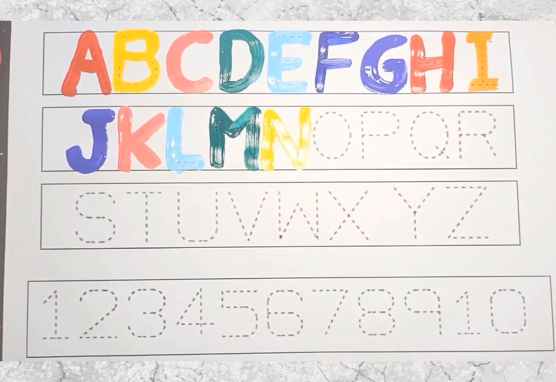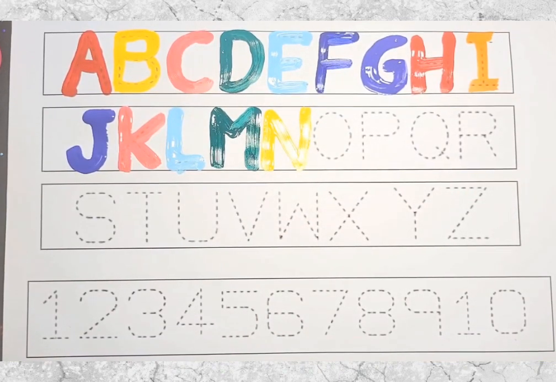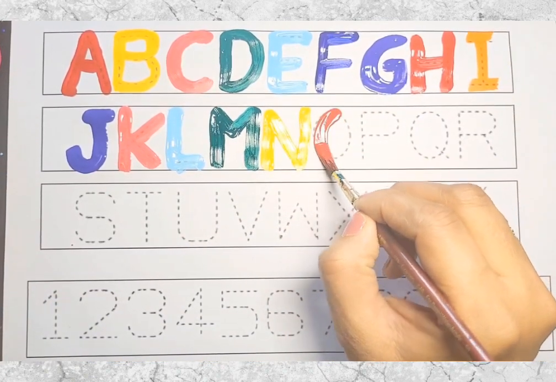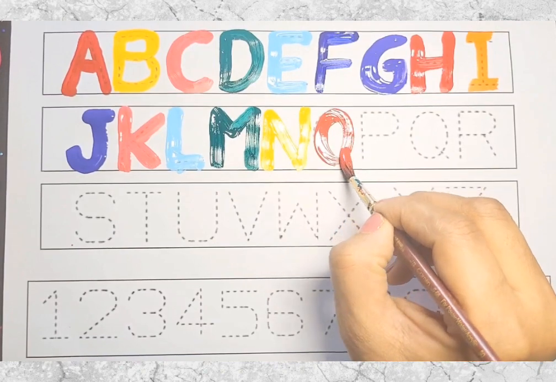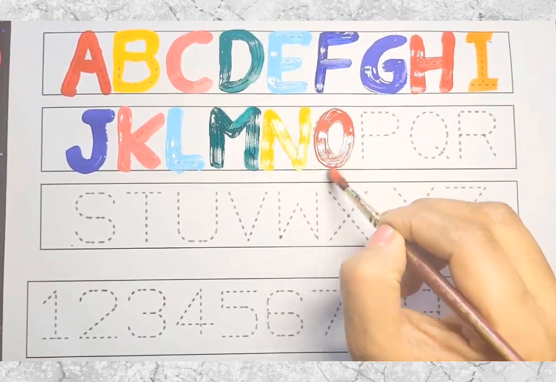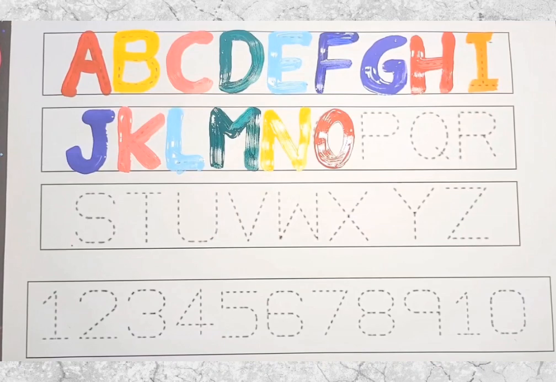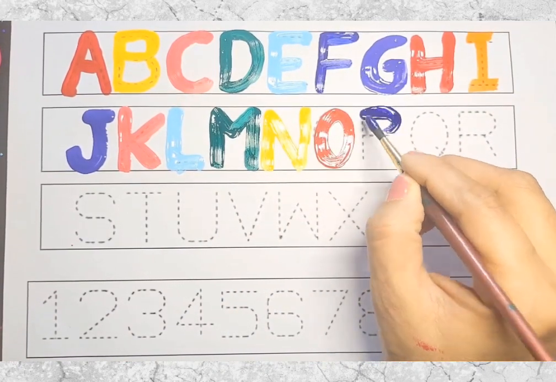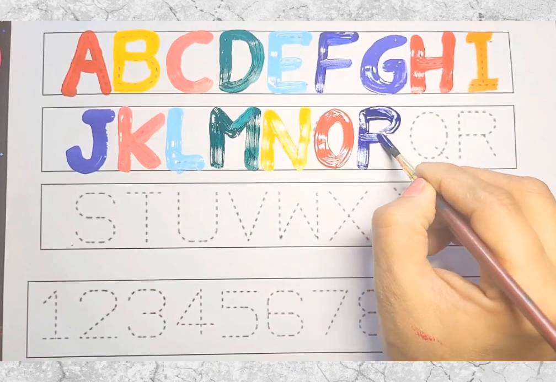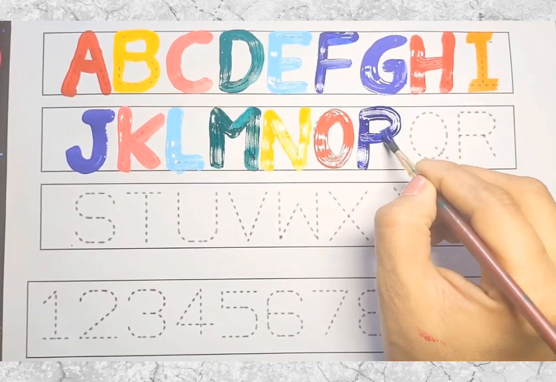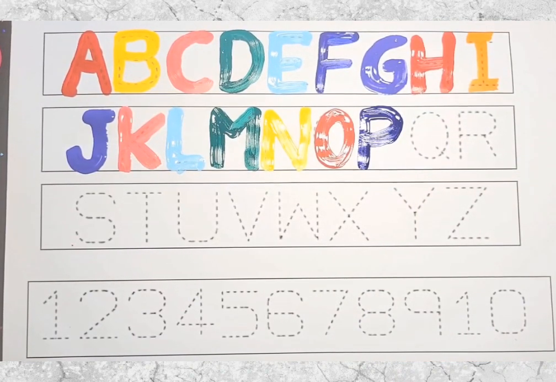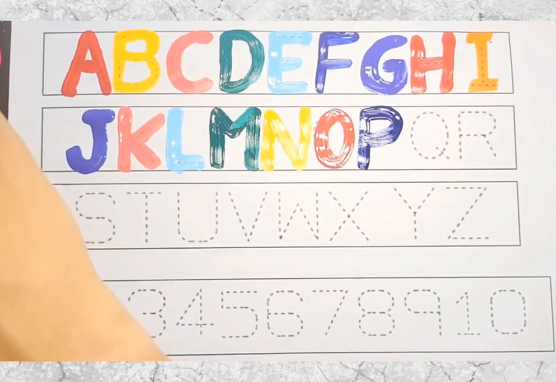And O. Next is red color. O for octopus, red color. Next is blue color. P for pencil, blue color. Next is purple color.